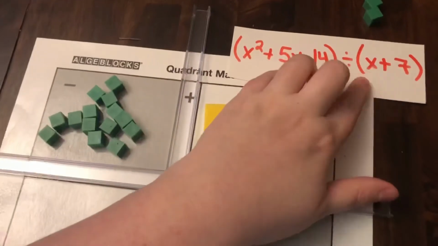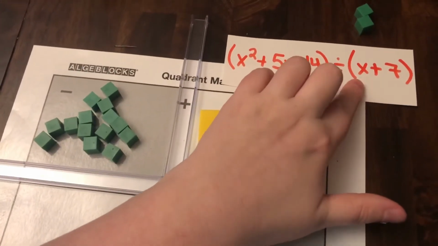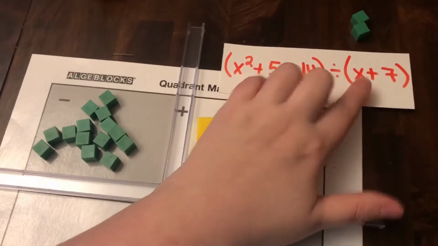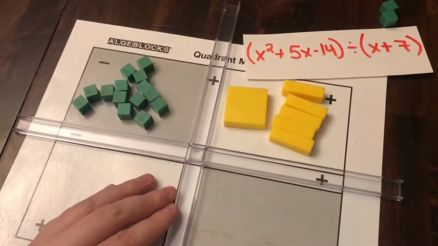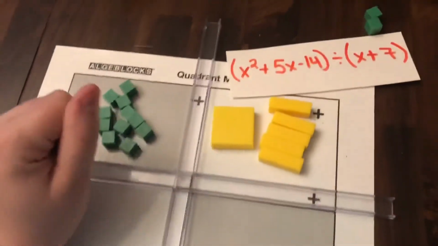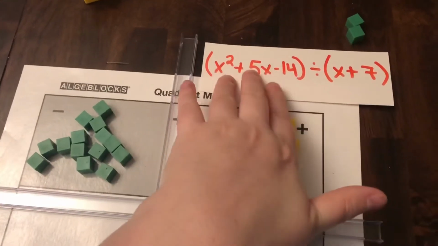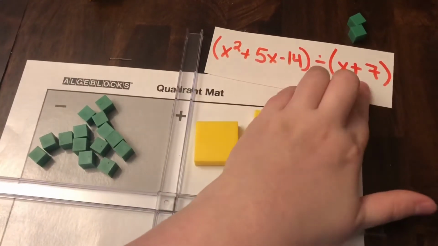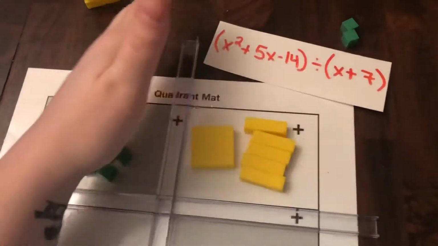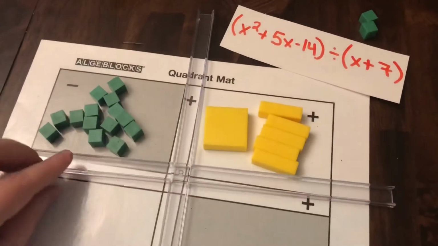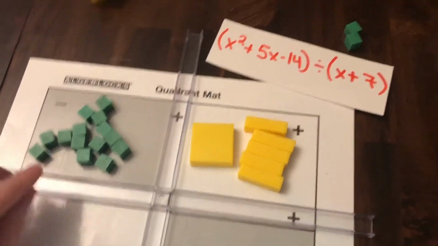So, and we are going to divide this by x plus 7. So we are going to look on our vertical, because this is our product, and we're dividing it by this vertical factor. So our answer will be our horizontal factor. So first, let's look at the vertical factor.